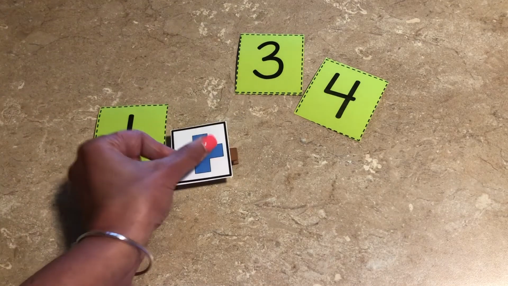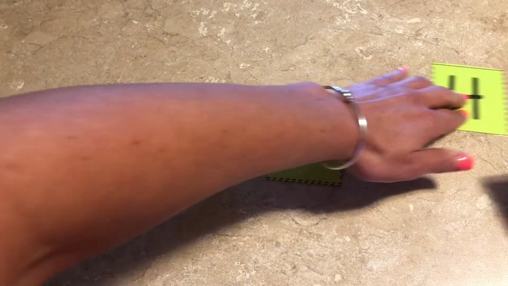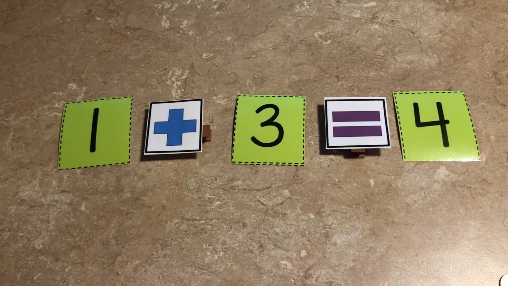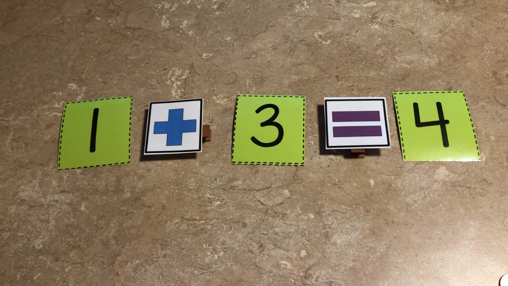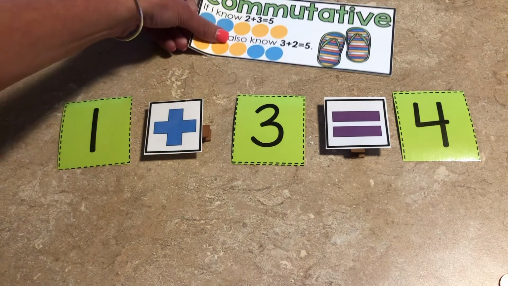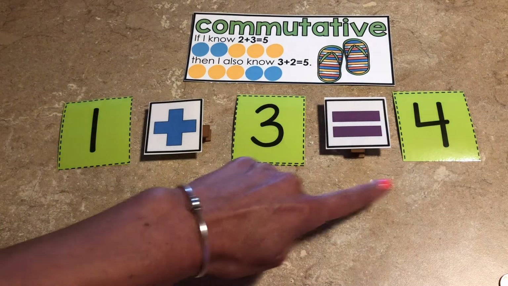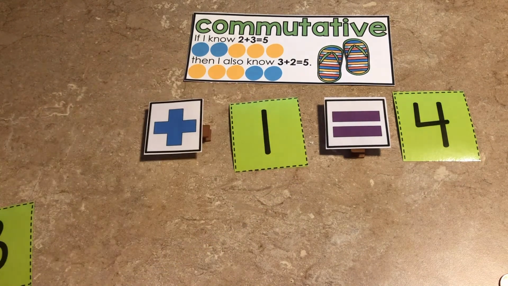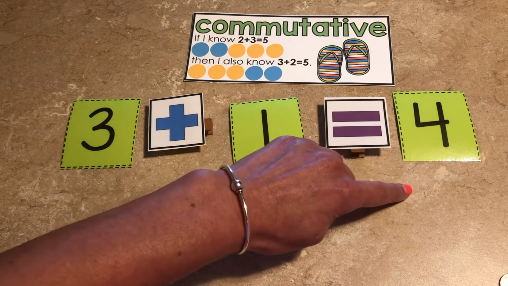1 plus 3 equals 4. We learned and talked last week about the commutative property, and just to review, it says if you know that 1 and 3 equal 4, then I can flip my parts around and I know that 3 plus 1 equals 4.